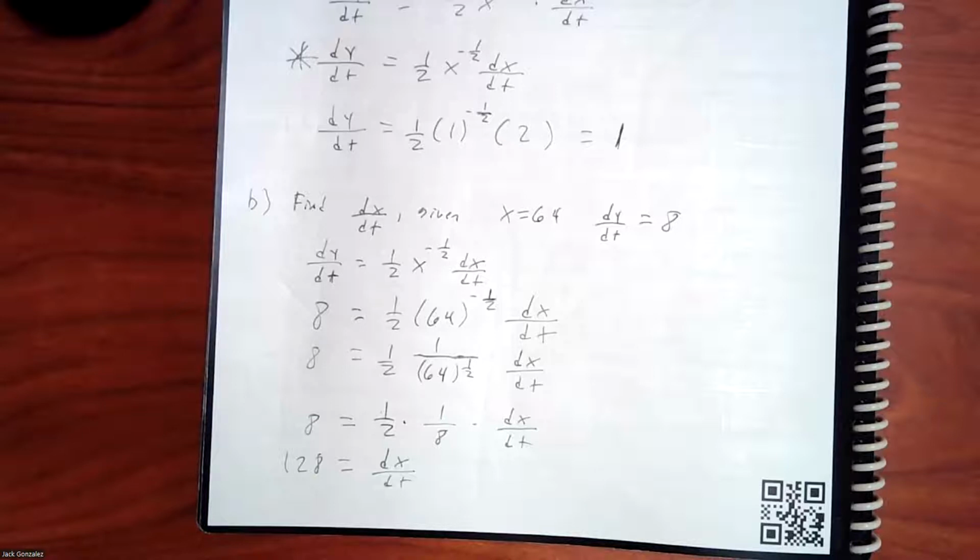As the ladder falls, the height of that wall is shrinking, but the ladder itself is fixed. So you have a changing rate for the y-axis, and then you have a base that doesn't change, and a hypotenuse that doesn't change. So depending on the problem, different things are changing.